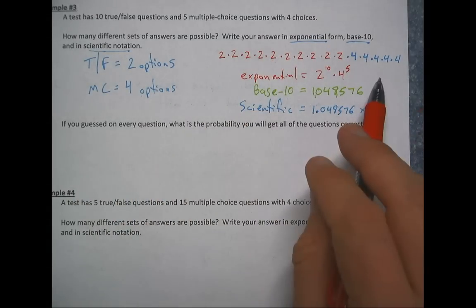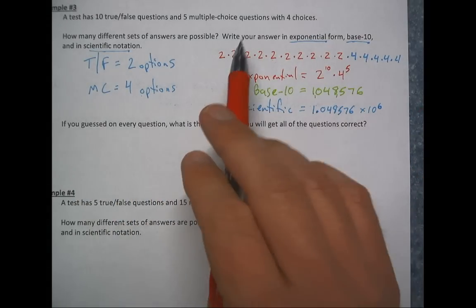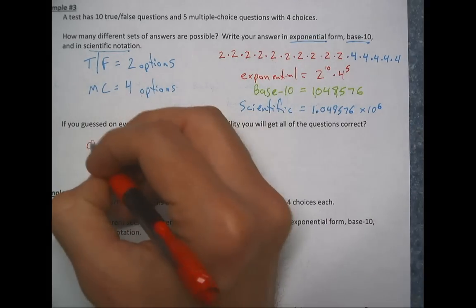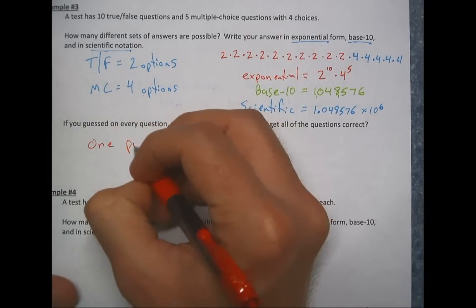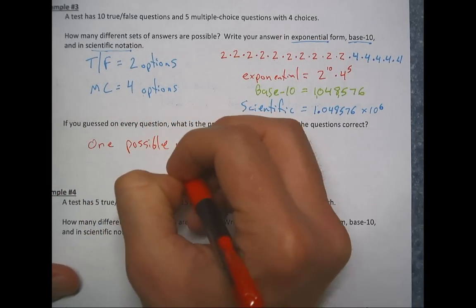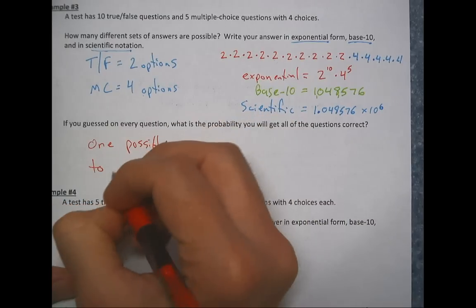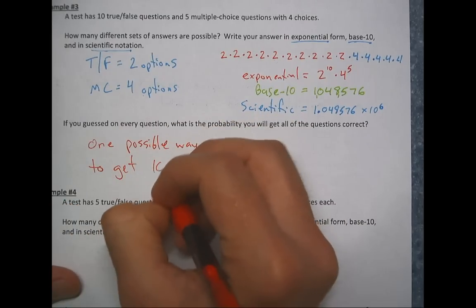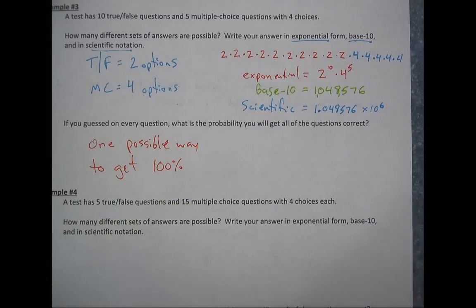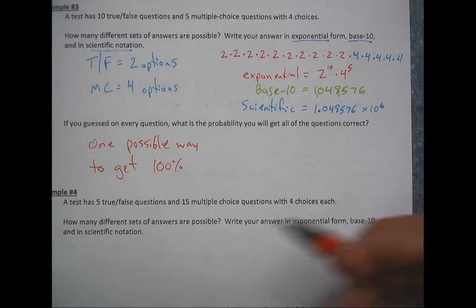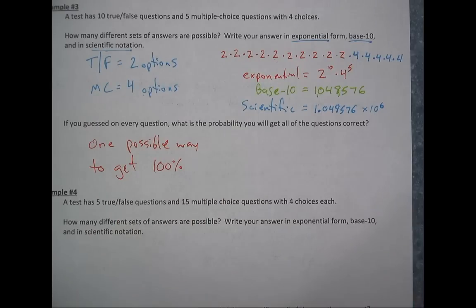So the only way you get 100% is if you guess every single one right. So there's only one possible way to get 100%. If you change the way you guess, and you got 100% the first time, you're not going to get 100% the second time. There's only one possible way to get 100%.